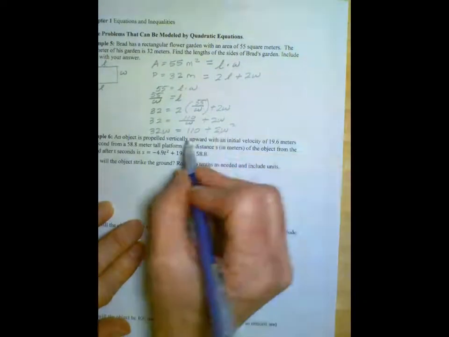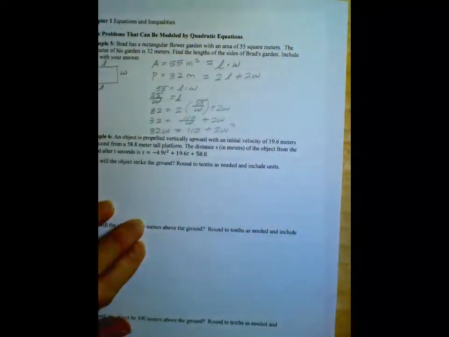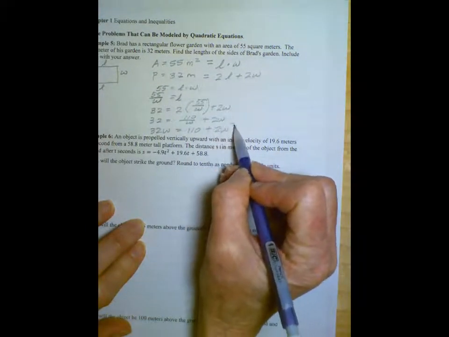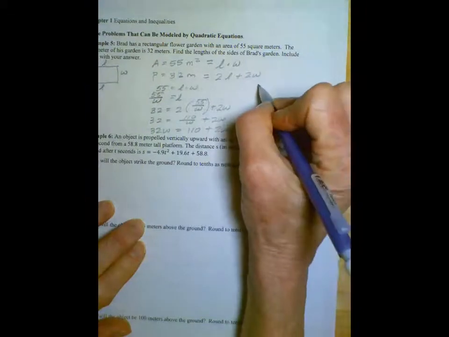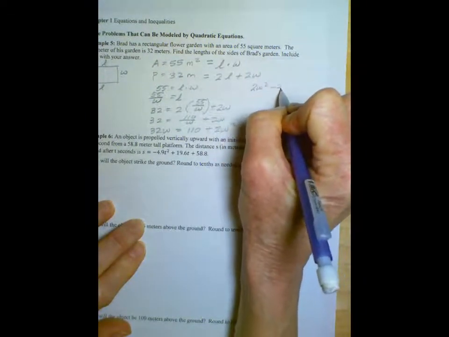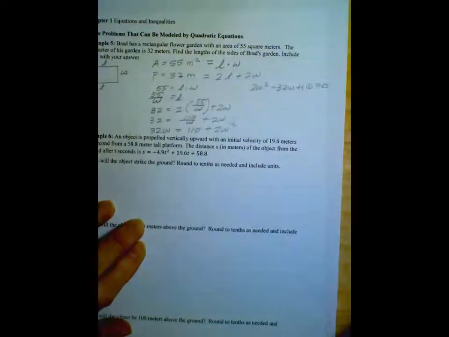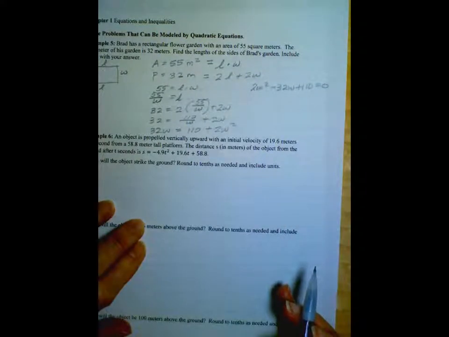Okay, I'm going to come over here. This is not in standard form, number one. Number two, I prefer my A, the coefficient of the squared term, to be positive. So I'm going to subtract 32W and get it on the side with the 2W squared: 2W squared minus 32W plus 110 equals 0. So I put the 0 on the right-hand side and I subtracted 32W from both sides. Now I've got it in standard form.